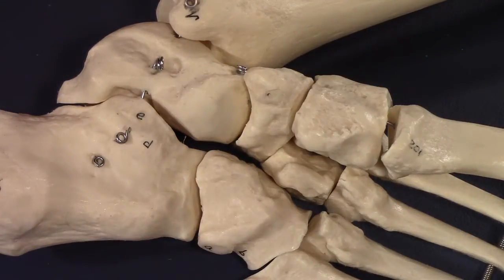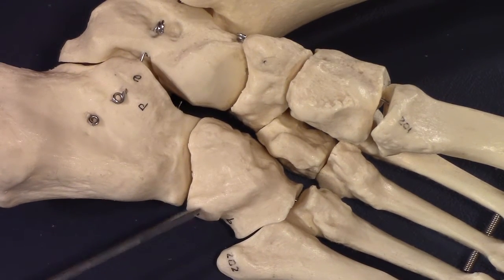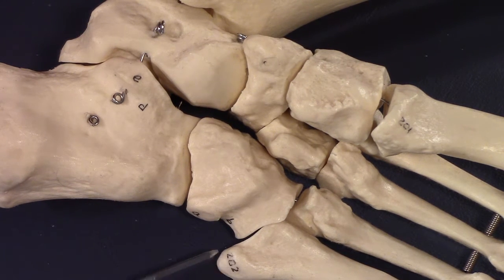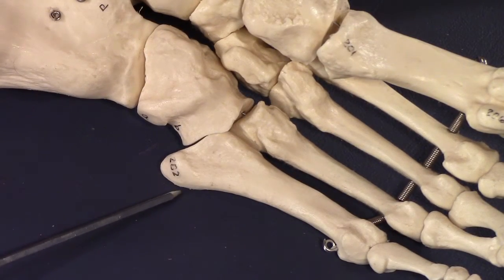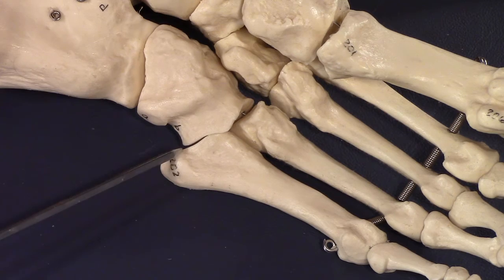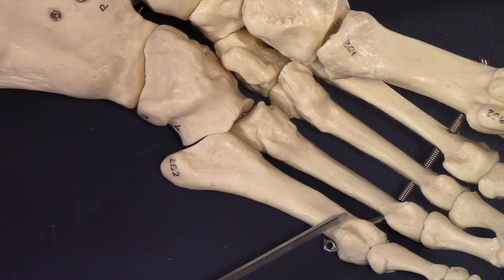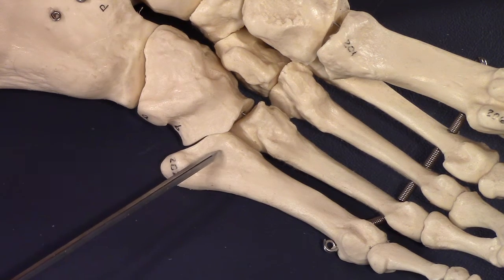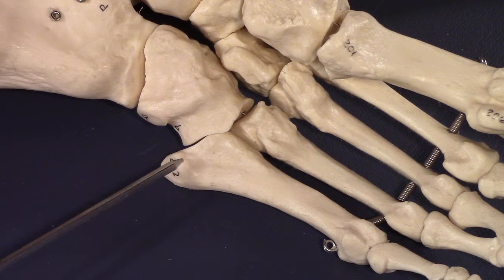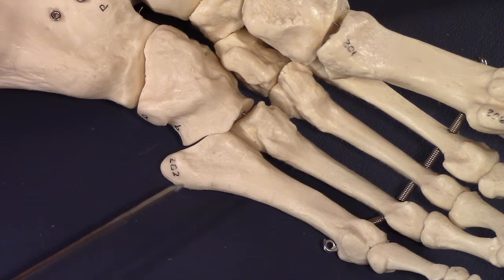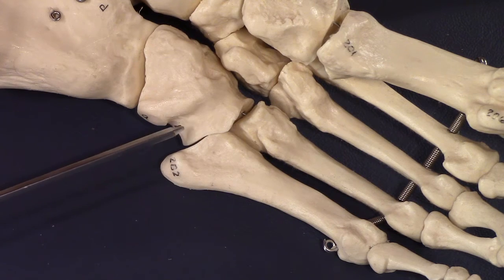Cuboid also has another big bump right there. Tuberosity. Tuberosity of the cuboid. Has a tunnel right here between it and this bump. Who's that bump? That's the tuberosity of the base of the fifth metatarsal, right? Head of the fifth metatarsal, shaft of the fifth metatarsal, base of the fifth metatarsal. Some people call it the styloid process, but Netter says tuberosity, Gray says tuberosity of the base of the fifth metatarsal. So see, we have a tunnel right here.